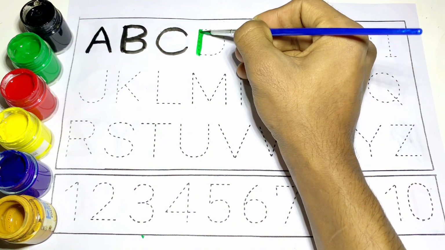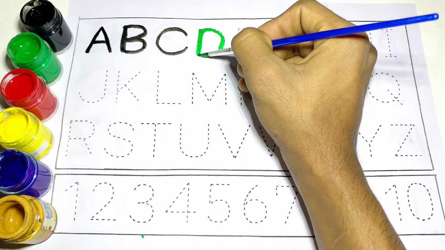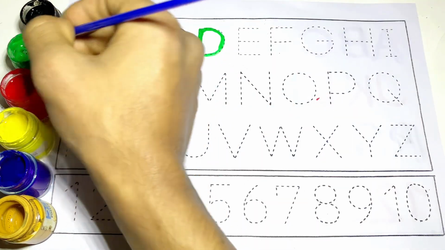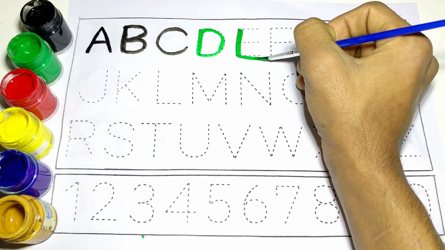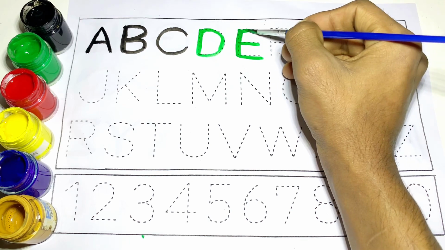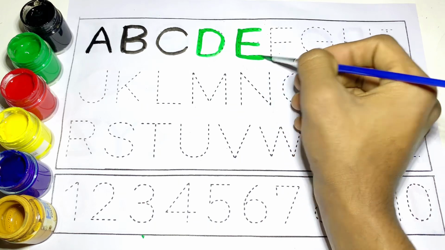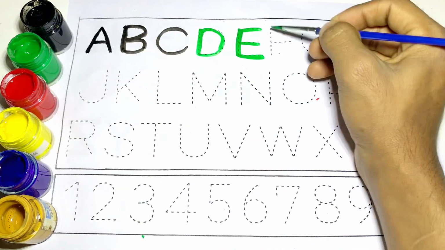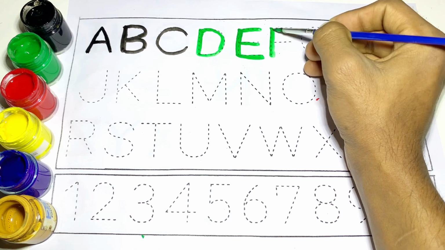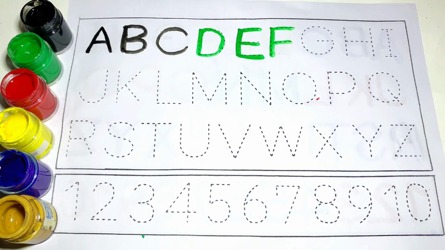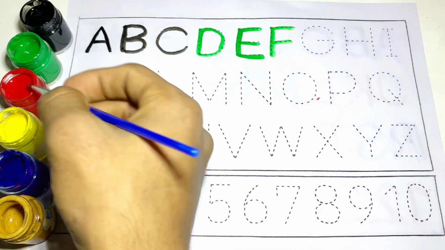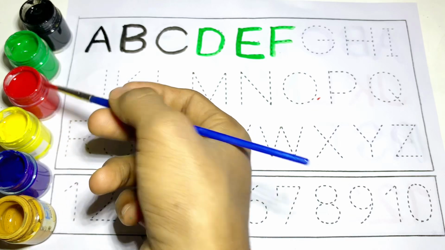The alphabets of D. Next E. E is for egg. E is for elephant. Next F. F is for fish. F is for fan. Next G. G is for goat. G is for grapes. And use red color.